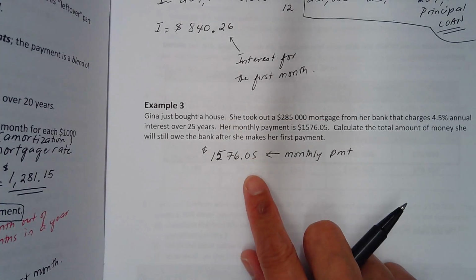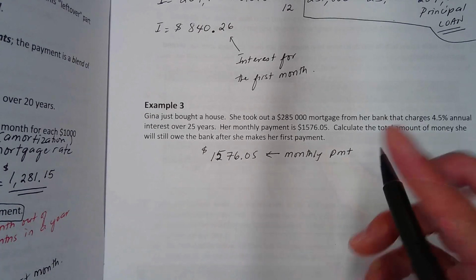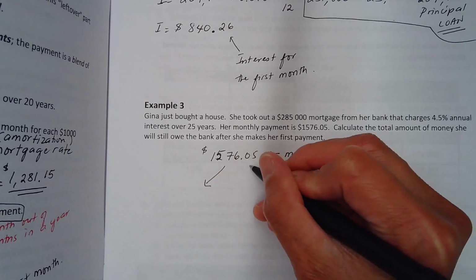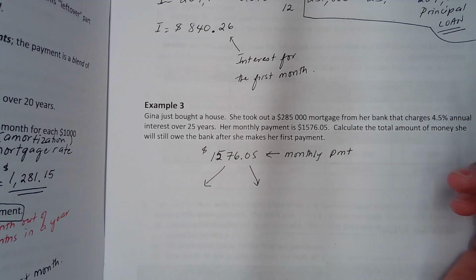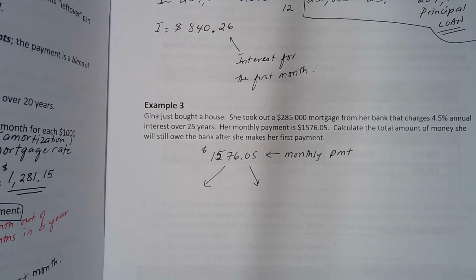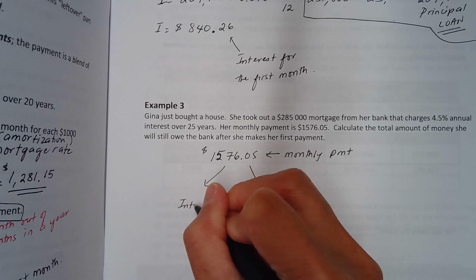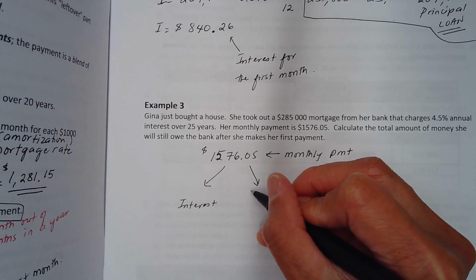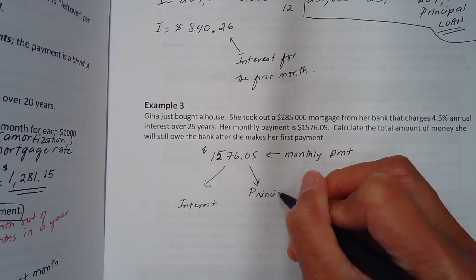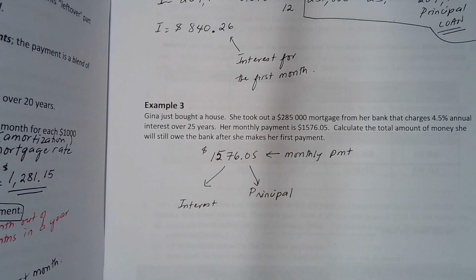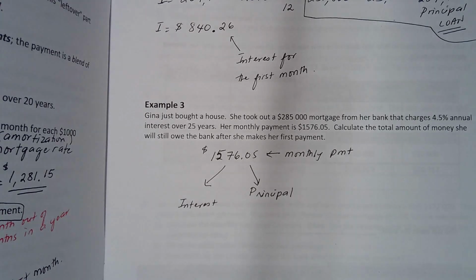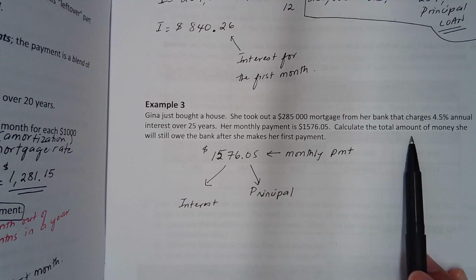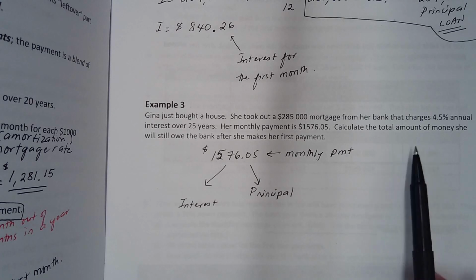We know that part of this money goes to where? It's split up, not equally, but it's split up. Part of that is interest, and the other part goes to the principal. But the question is, calculate the amount of money that she still owes the bank after she made the first payment.